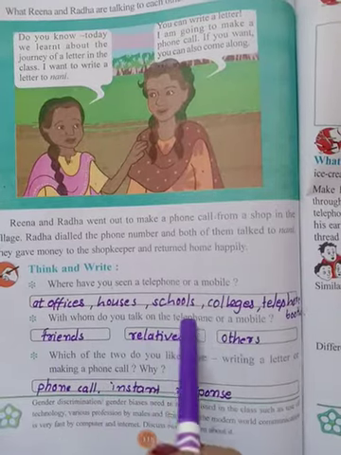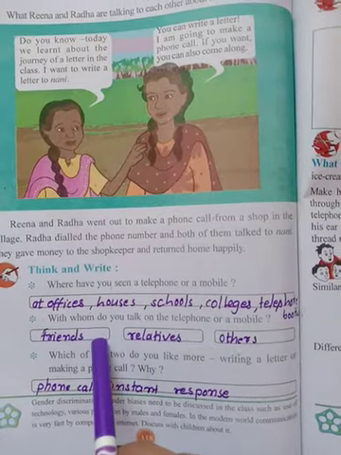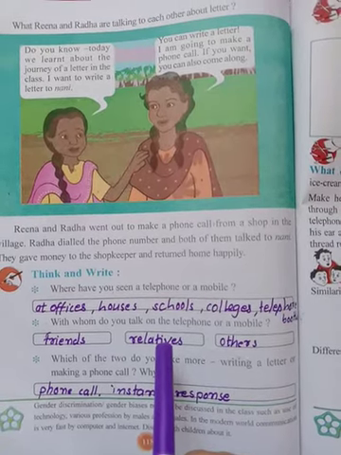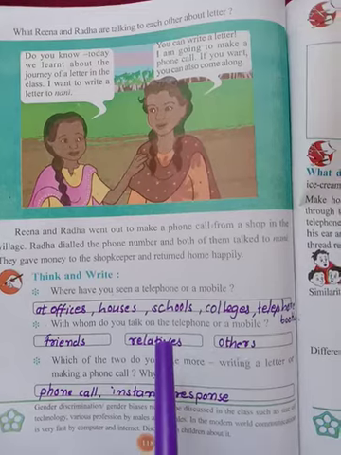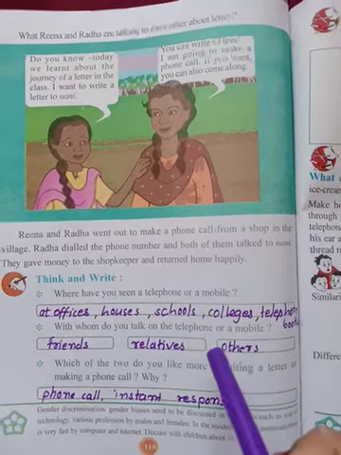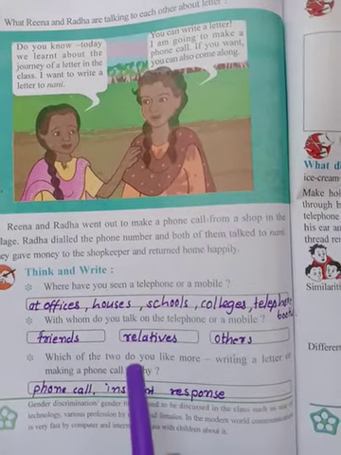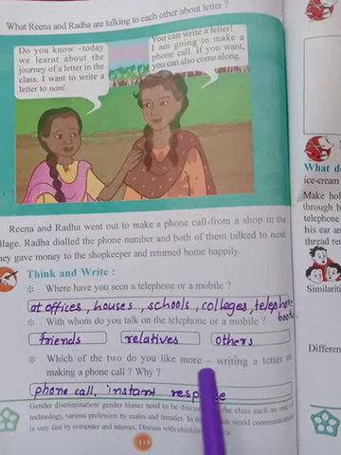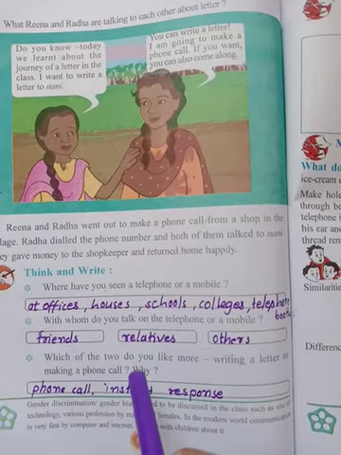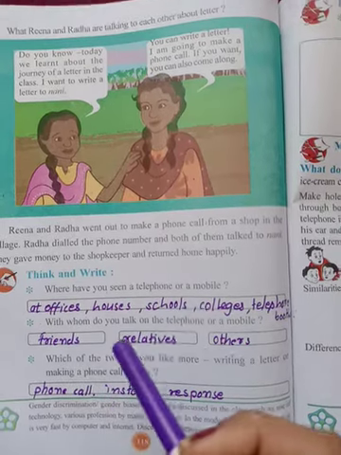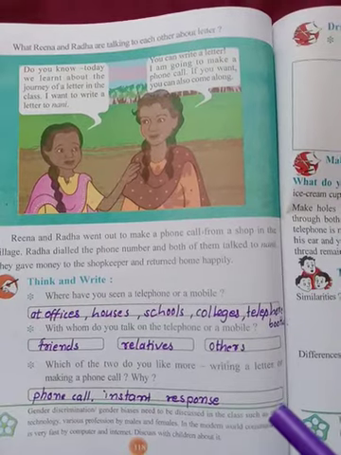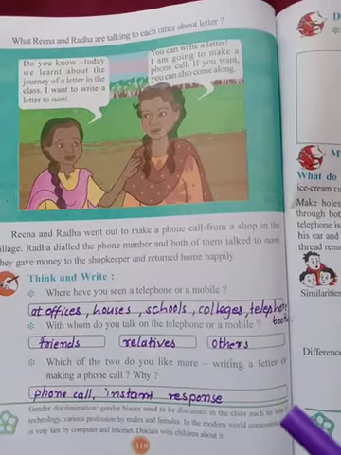With whom do you talk on a telephone or mobile? Usually we talk with friends and relatives, but at a certain time when we need someone to respond to us instantly, then we call others also, right? Which of the two do you like more, writing a letter or making a phone call? Why? See, if it's me, I love to make a phone call. Why? Because we can get an instant response, right? And we can hear their views.